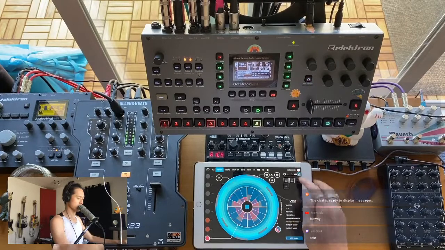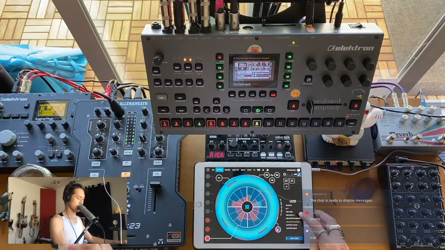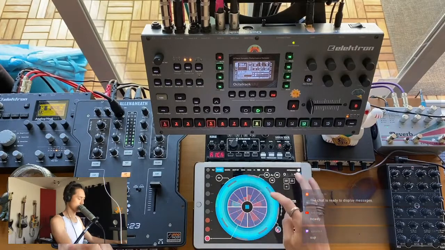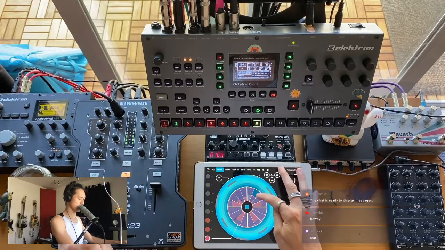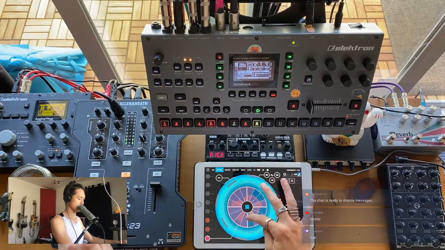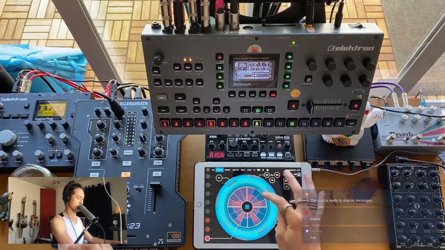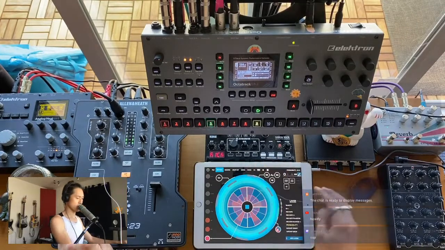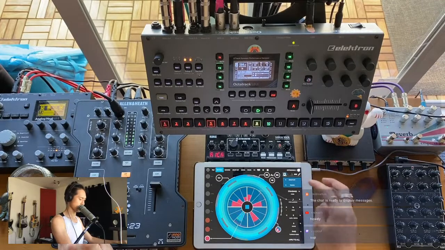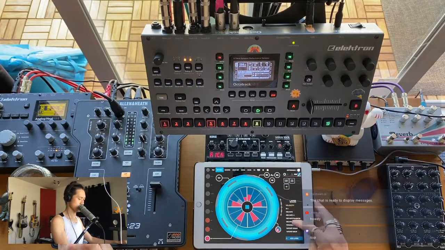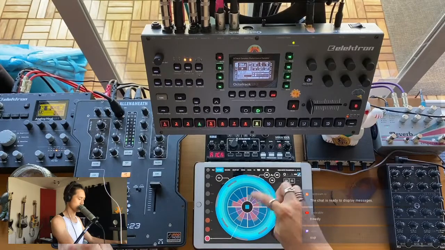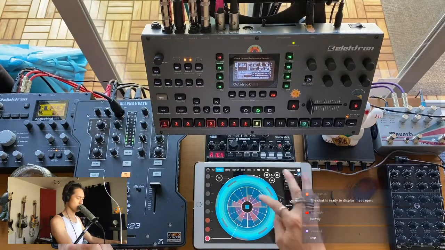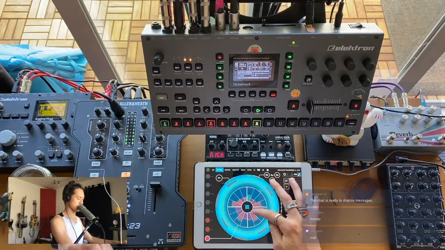And then I'll also take the probability of triggering, and I will give these sort of in-between notes a chance of firing. And then I'm going to give them some notes. So, just a sec. Cool. So basically I'm programming myself a little generative melody.